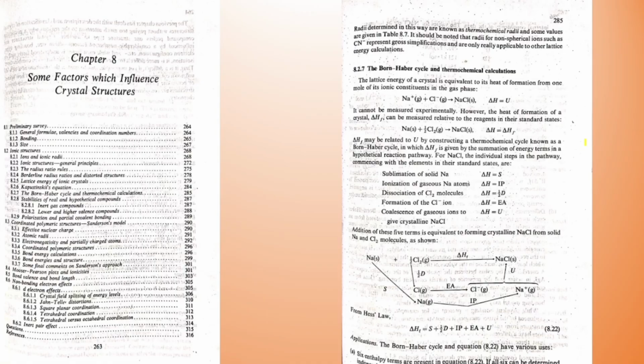Moving to chapter 8, some factors which influence the crystal structures. So the preliminary survey, he has given a preliminary understanding, and the bonding sizes, ionic structures, ionic radius, radius rules, lattice energy. You can see the Born-Haber cycles or lattice energy calculations, coordination polymorphism structures, atomic radii, bond energy calculation, and finally Mooser-Pearson plots. He has also emphasized the coordination chemistry, the crystal field splitting energy level, Jahn-Teller distortion, square planar, tetrahedral and tetragonal coordination symmetries.